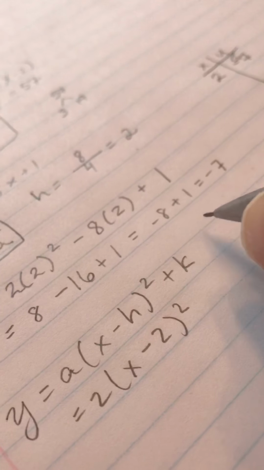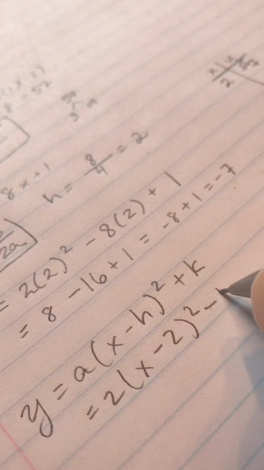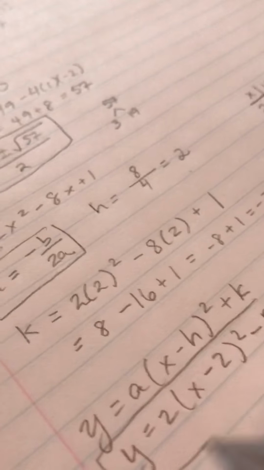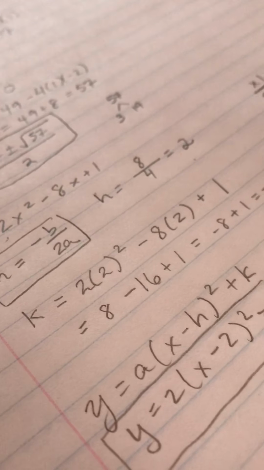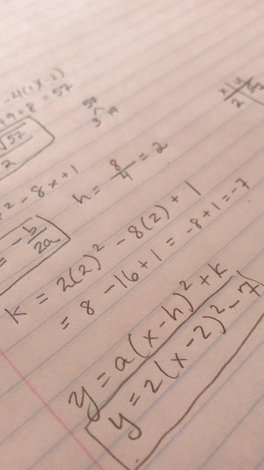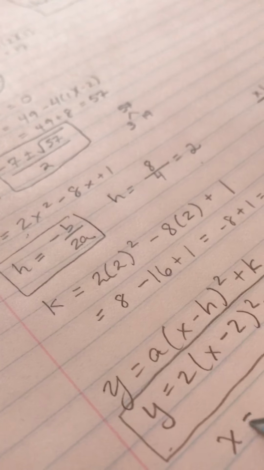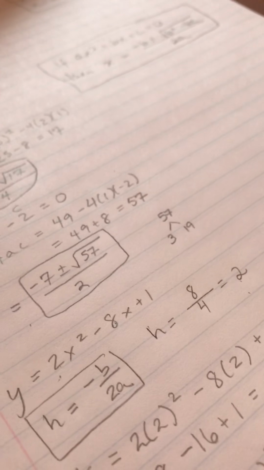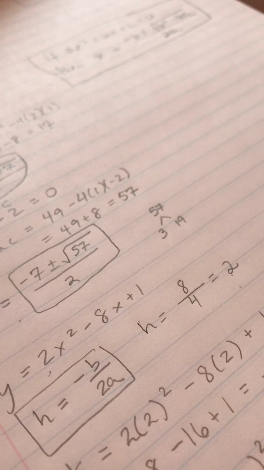And k was negative 7. So minus 7. So there's your vertex form. The equation of the axis of symmetry is always x equals the x-coordinate of the vertex. So x equals 2 is the axis of symmetry.